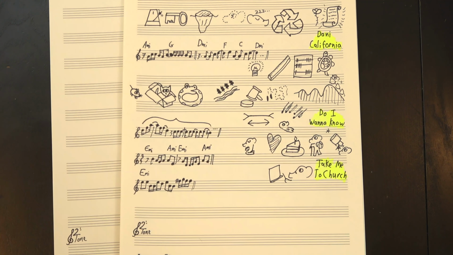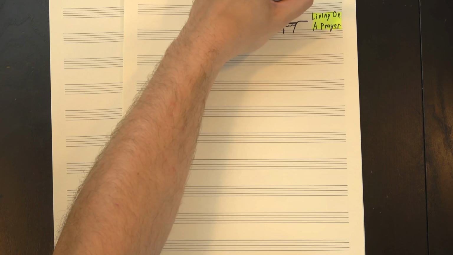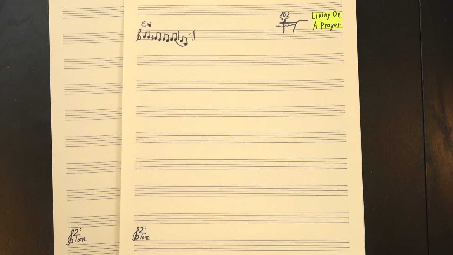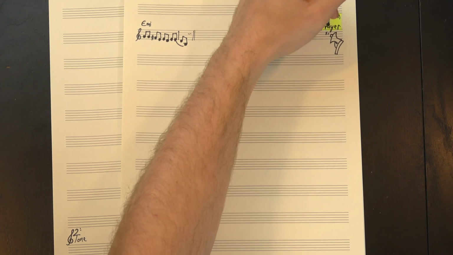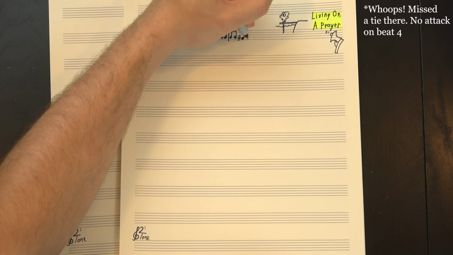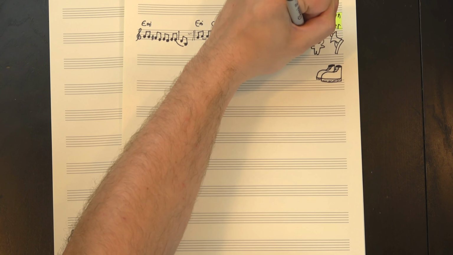speaking directly to her. We also see this in Living on a Prayer, where the verse is a third-person description of Tommy and Gina's circumstances, while the chorus is a first-person declaration from Gina's perspective. This puts you directly in her shoes so you can really understand the couple's determination.